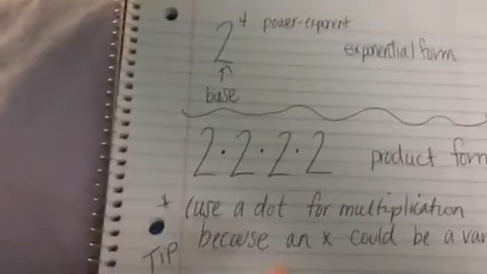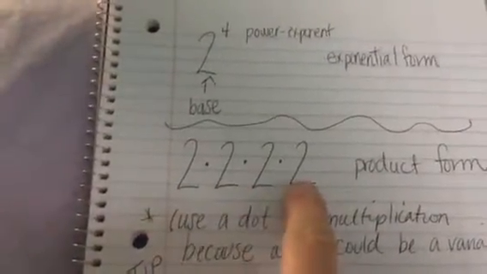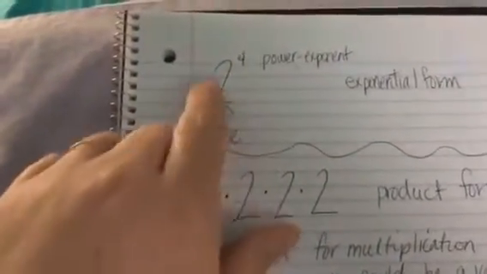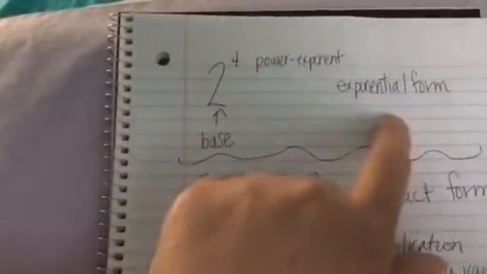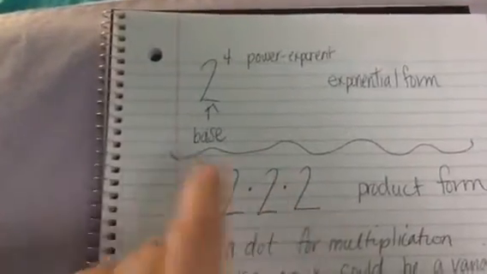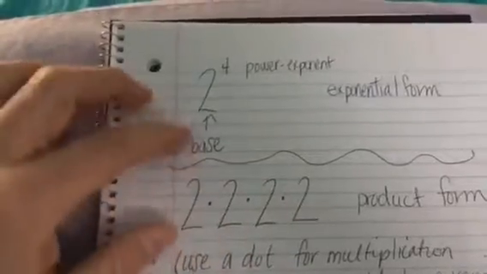So what happens is sometimes when we're doing order of operations, we may have a string of numbers that are the same, and we may want to condense that and make it smaller. So we call that exponential form. And what we have is what's called the base number, and that's the number that repeats. So it's kind of like a pirate if you look at it as like a person. So this is our base number, and it's a repeating number.